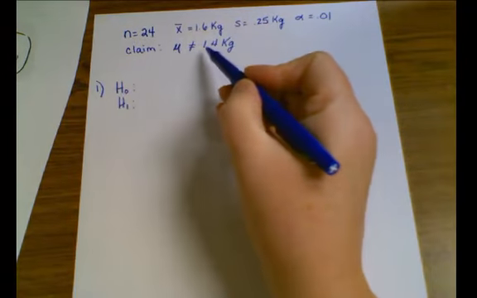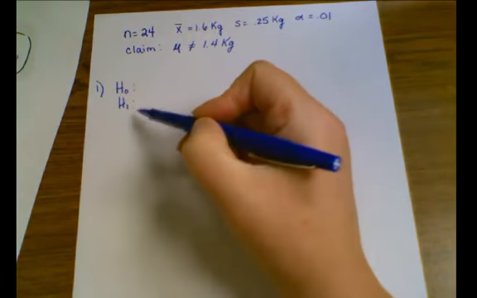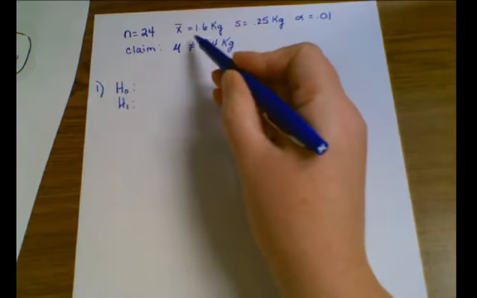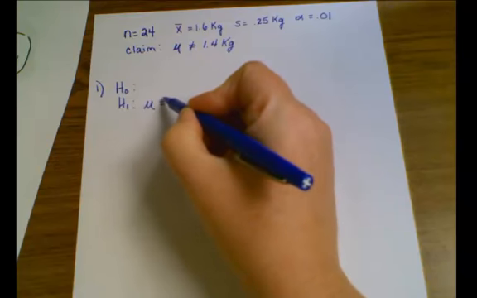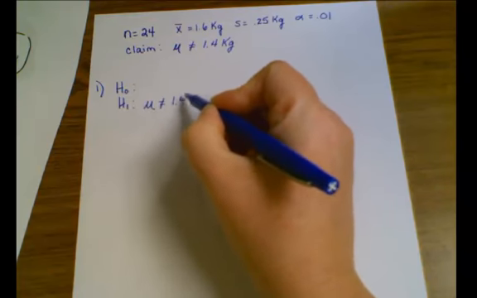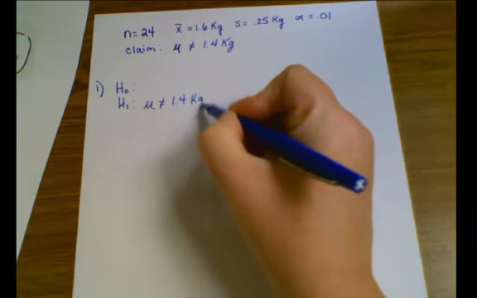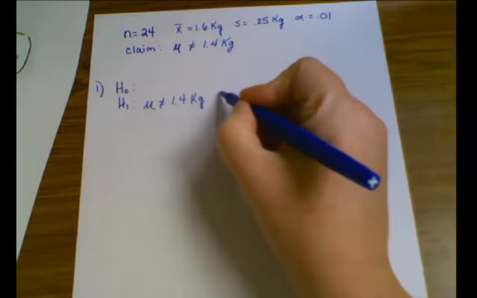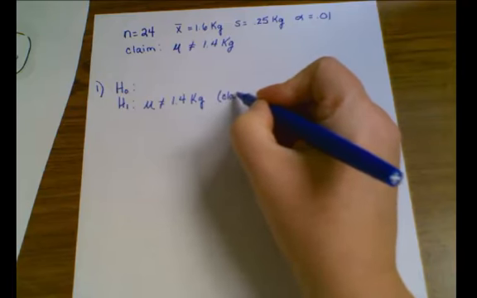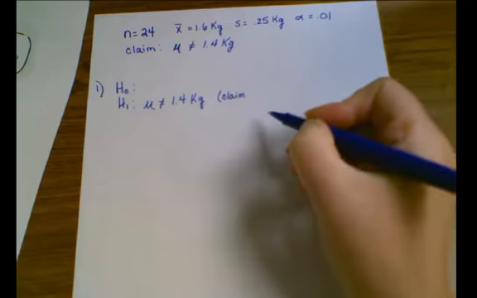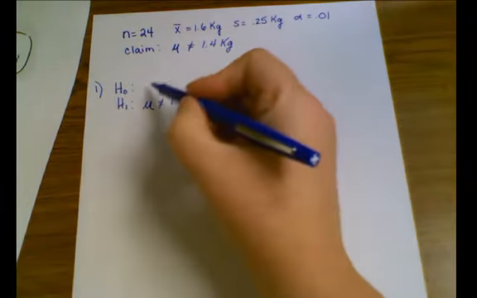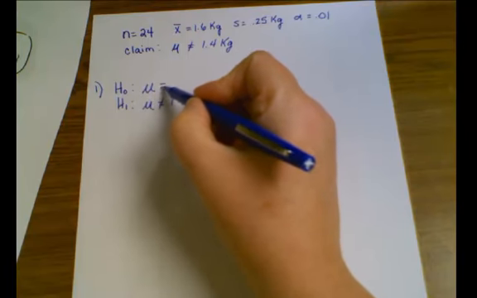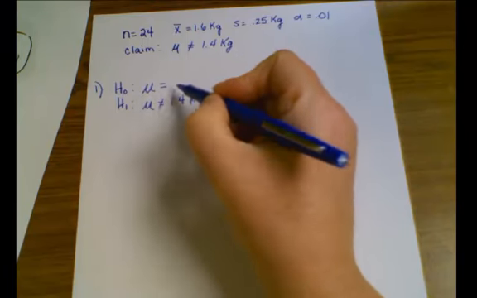Okay, now for us, we have that the claim is not equal to. Since the alternate is the only one that can have a condition that has the not equal to, this must be the alternate hypothesis. And for purposes later on about how to make my statement and conclusion, I'm going to remind myself that that's the claim. Then the null must always have an equal to, so the opposite of not equal to is equal to.